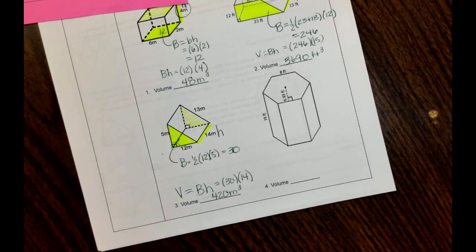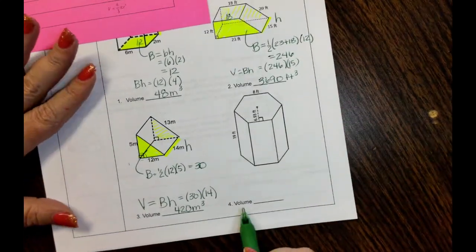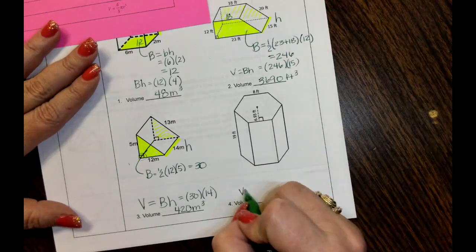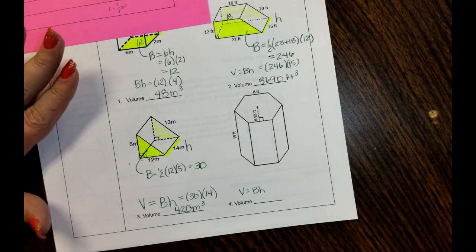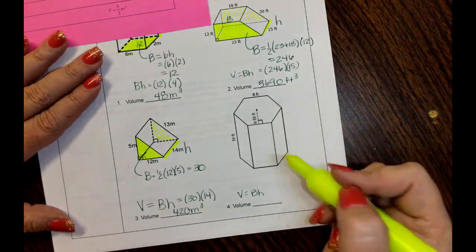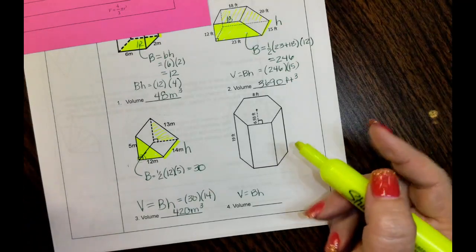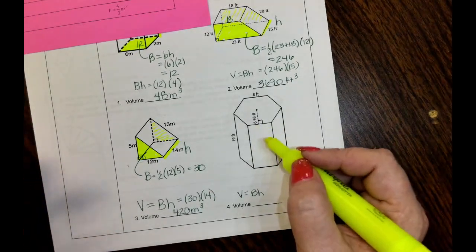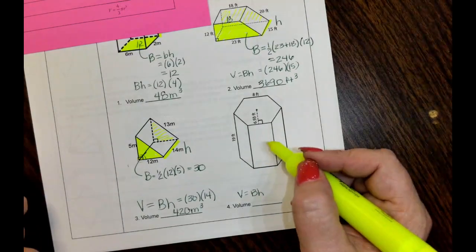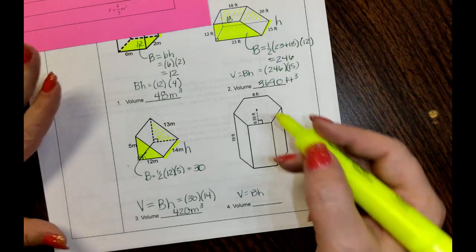Okay, last one. For prisms anyway, this is a prism. I want the volume of this prism. That means I need the area of the base times the height. So you have to determine the base and the height. Remember that your bases, your B, are always parallel and congruent in a prism. Well, I have lots of parallel and congruent, but remember, in any prism, if you have a shape other than a rectangle, that is the base. That's what you want to use.